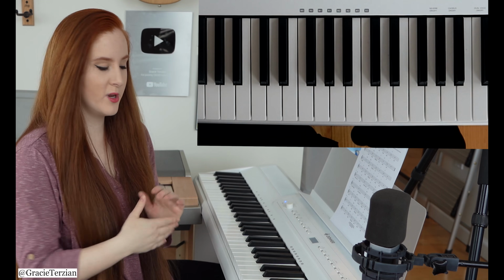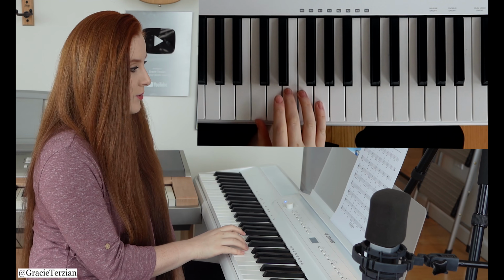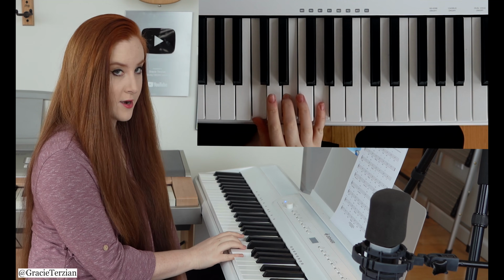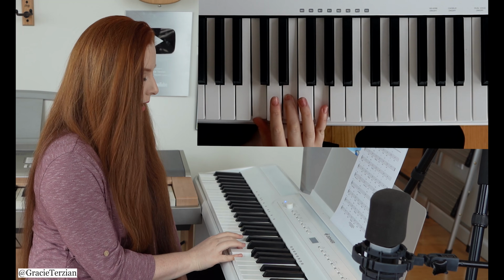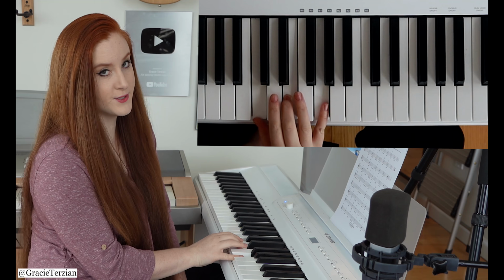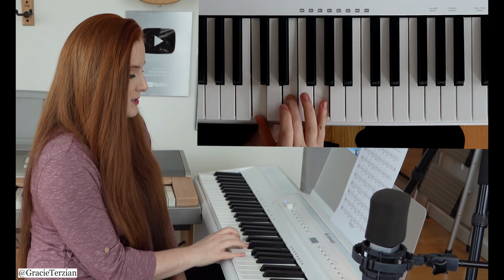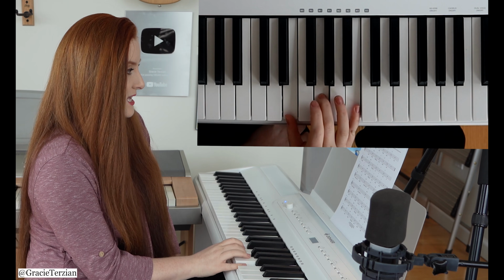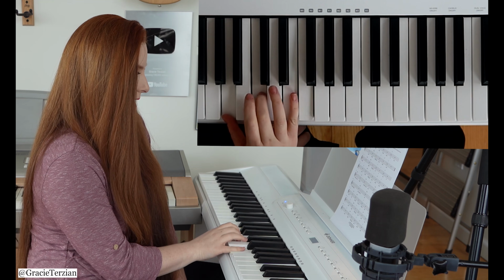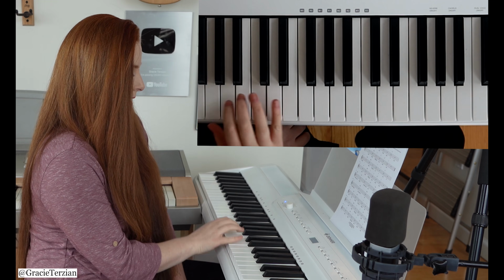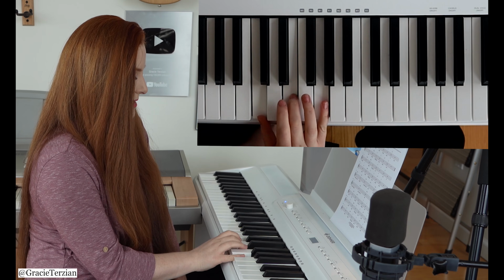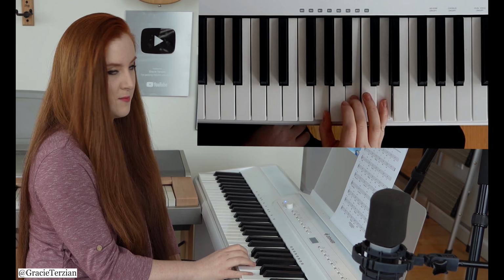let's just quickly talk a little bit about chord inversions. For instance, if I'm going from C major to E minor, I could, if I were just doing all the chords in root position, this is what it would look like. C major, E minor, A minor, F major, C major, G major.